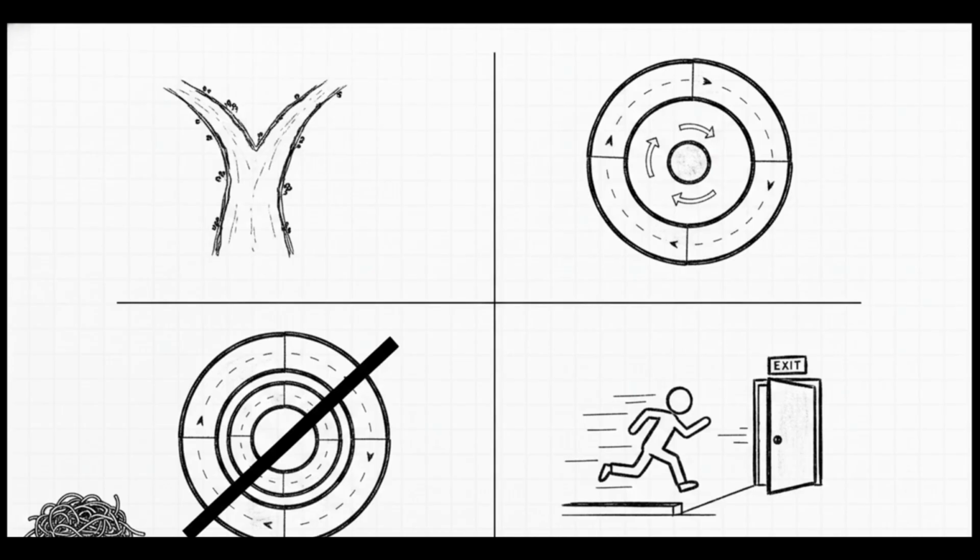Oh, and a quick pro tip. While C technically has a jump statement called goto, modern programmers avoid it like the plague because it creates messy, completely unpredictable spaghetti code. So we're definitely sticking to the clean, structured routes.